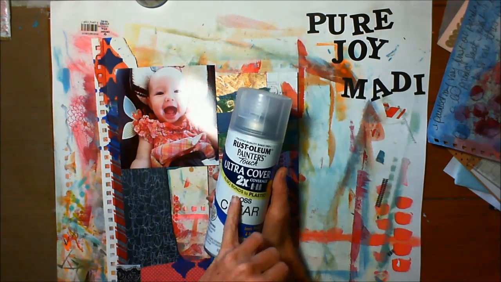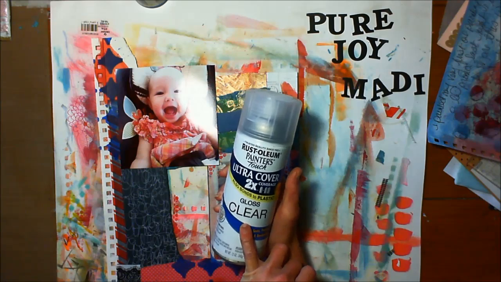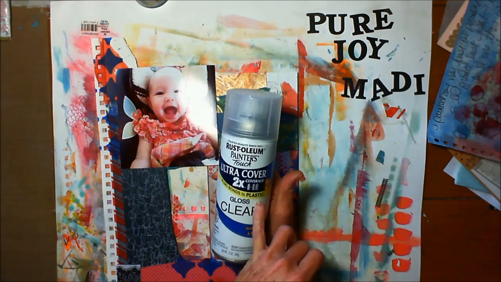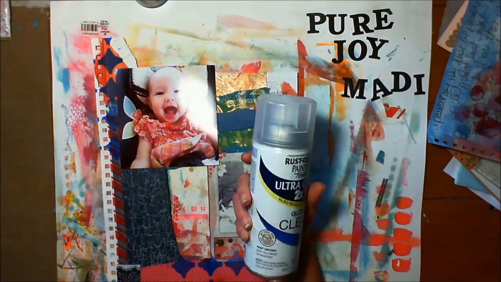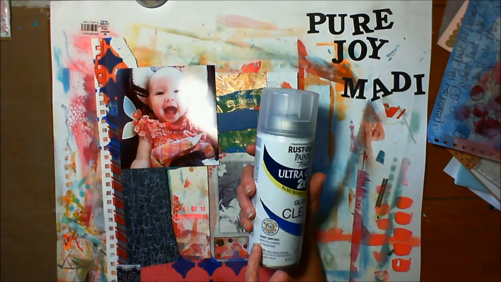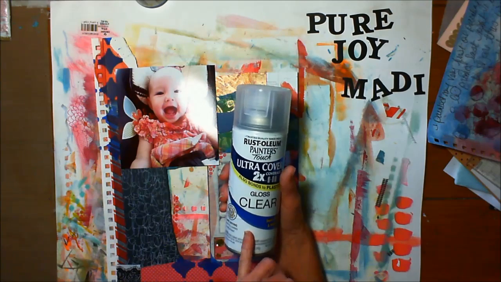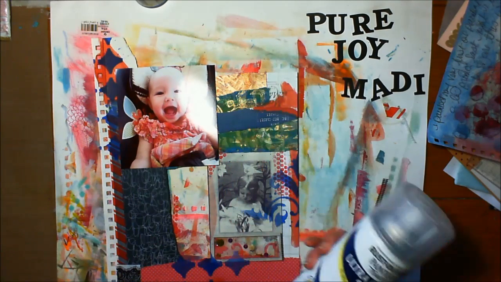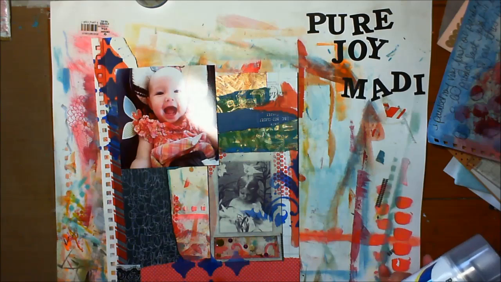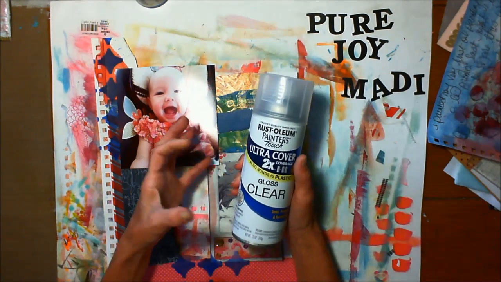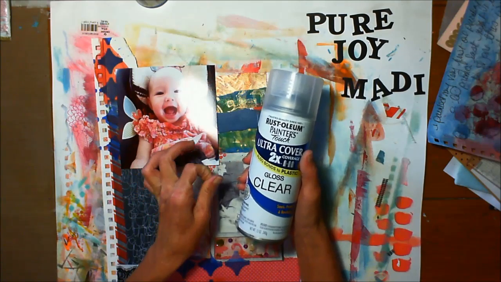So I'm just going to use this gloss clear. This is designed to bond over plastic and other types of products. It's non-yellowing, and it's also UV resistant. So it's a great product to use for things like this in my art journal. And once it dries to what I call a hard finish, basically, it is absolutely not going to be sticky.